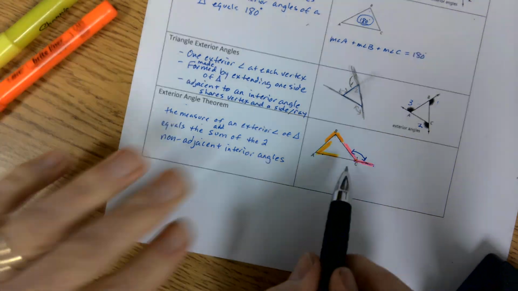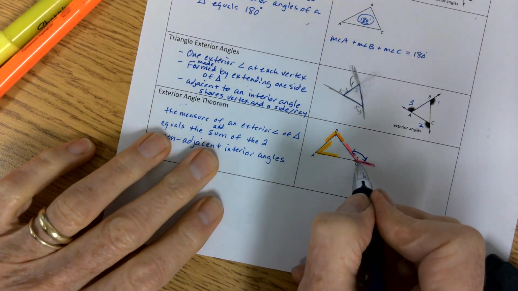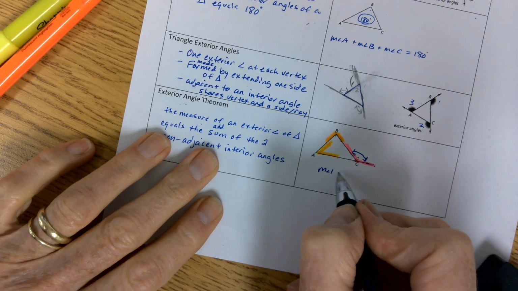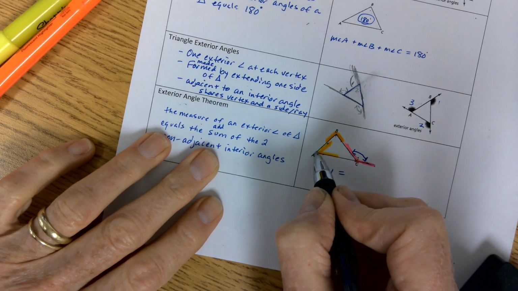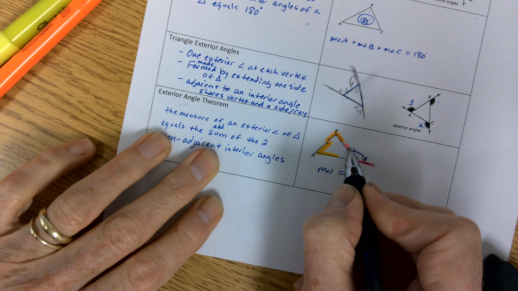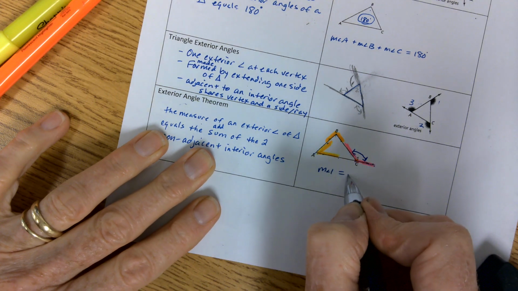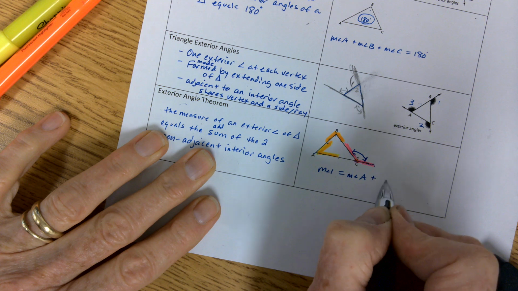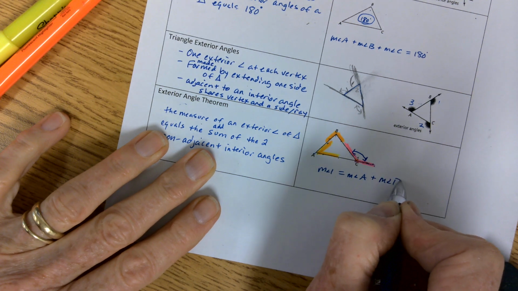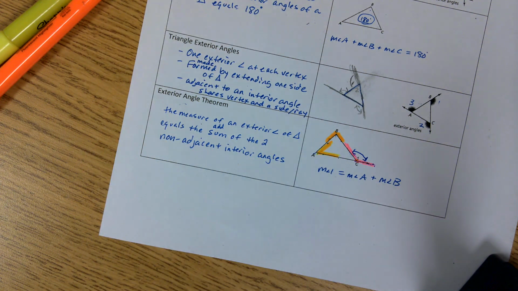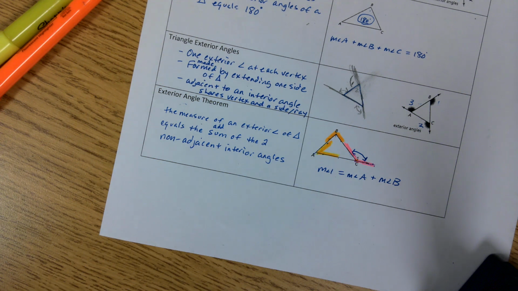So the measure of this exterior angle, in this picture it's the measure of angle 1, equals the measure of the two remote interiors. So the measure of angle 1 equals the measure of angle A plus the measure of angle B. And that's it. That's all we got.